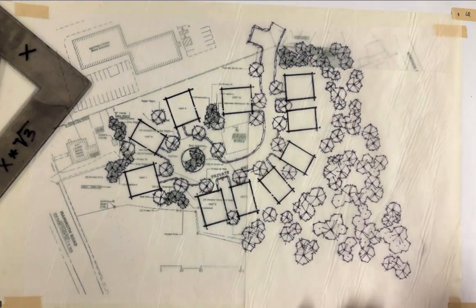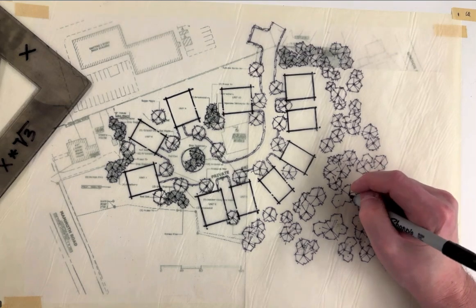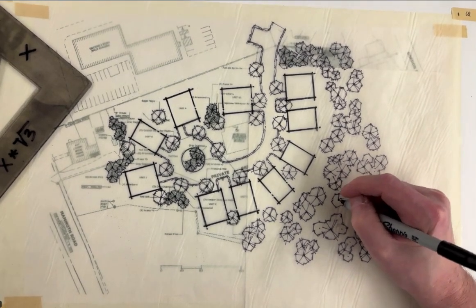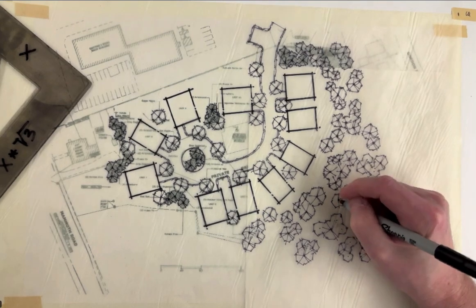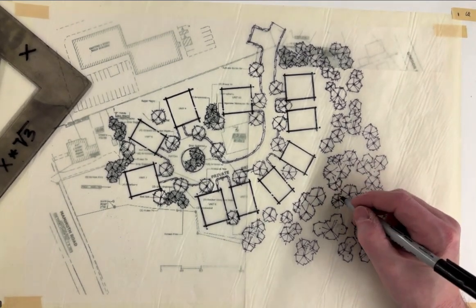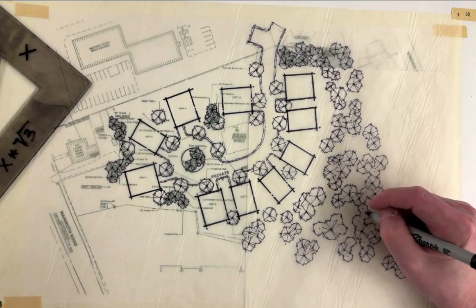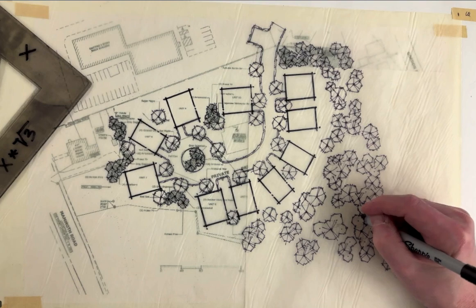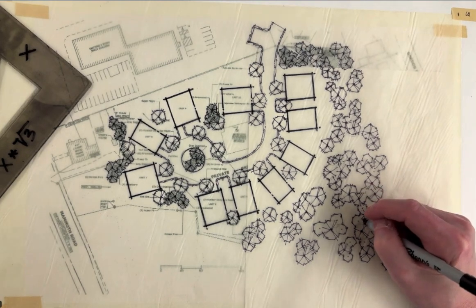So now I'm going to look, I've got one here that is going to be under this one. So I don't put the stems through both of them. See, I have a stem there and I left that blank. Here, I've got, I'm going to put a stem there.